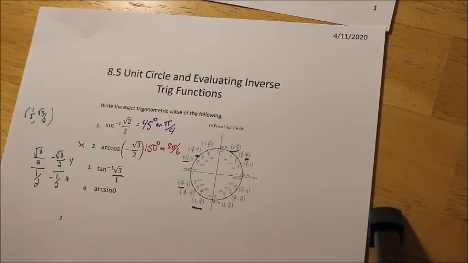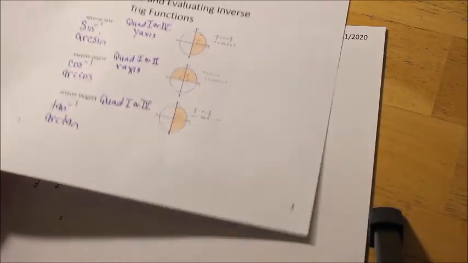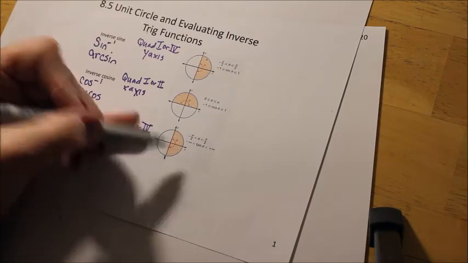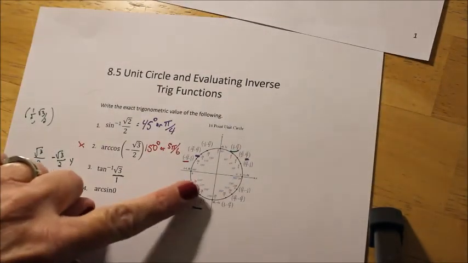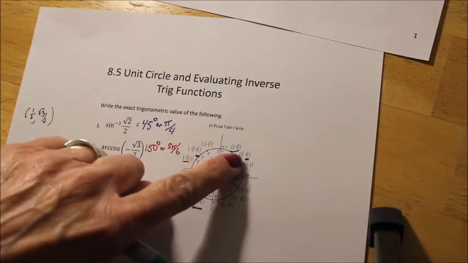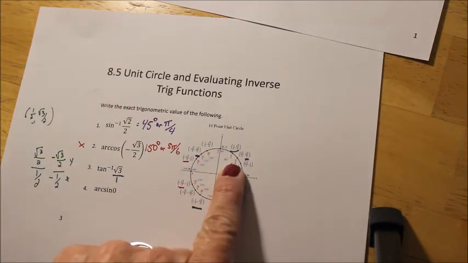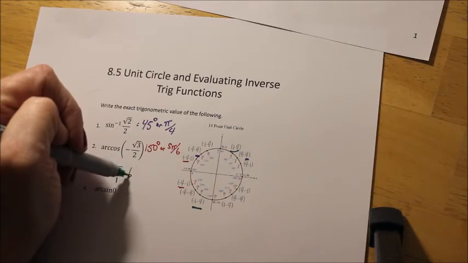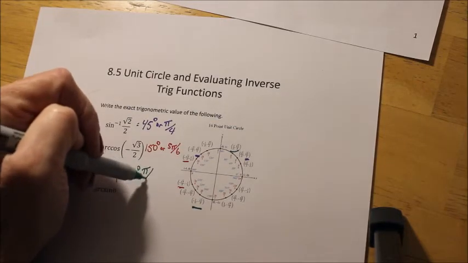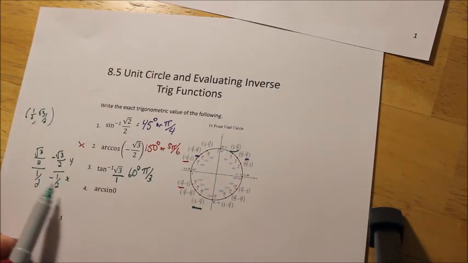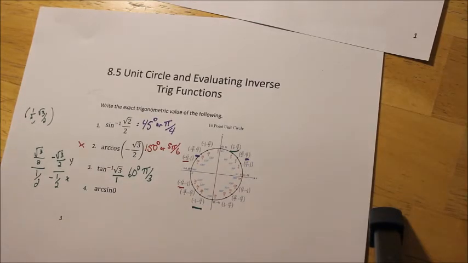Okay, so those would be my two choices. Now remember, tangent, we have to stay in quadrants 1 or 4. Therefore, we know it's not going to be down here. It's got to be this one up here, which is going to be 60 degrees or pi over 3. So that one, a little tricky, but if you can remember my trick about numerator divided by numerator, that should get you. The only other thing I can tell you is that what if it was the opposite?